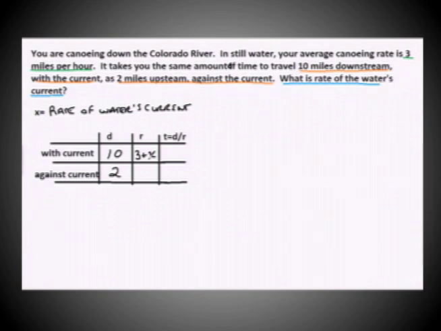Now, when we're coming up against the current, it's working to slow us down. So we know we can row 3 miles per hour, but we have to subtract the rate of the current because it's working against us to slow us down. So now we've expressed both of our rates in terms of how fast we can actually row, added to or subtracted by the rate of the water's current, depending on which situation, if you're going with the current or against it.